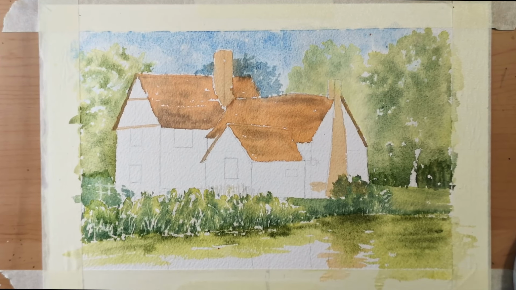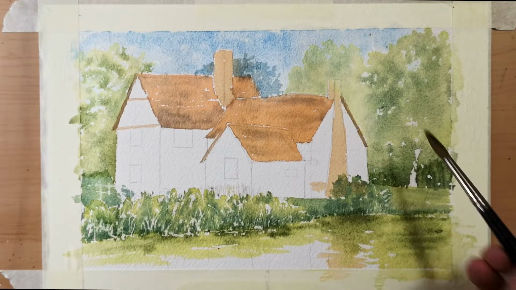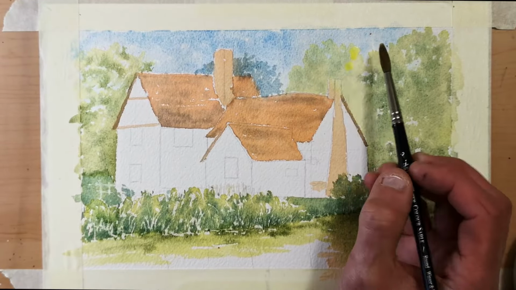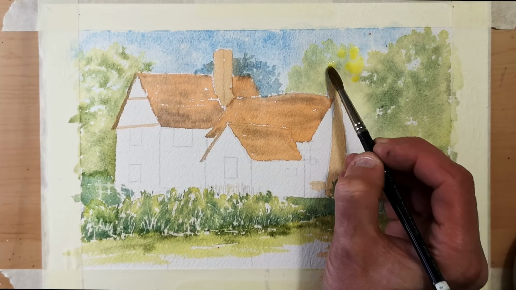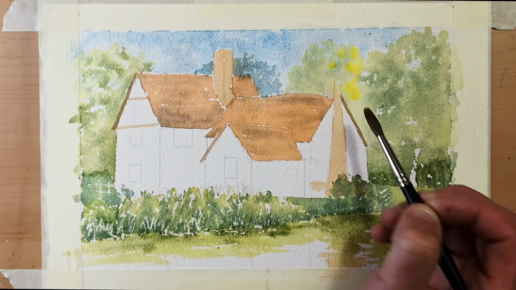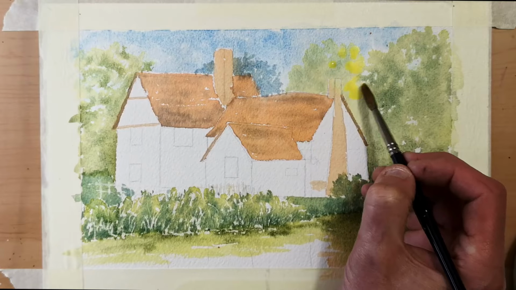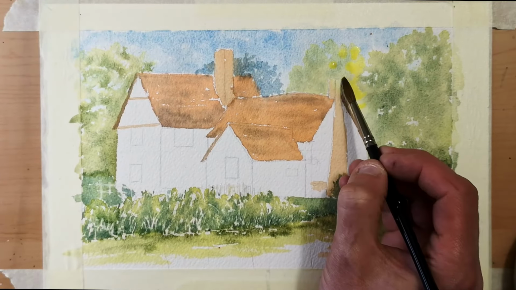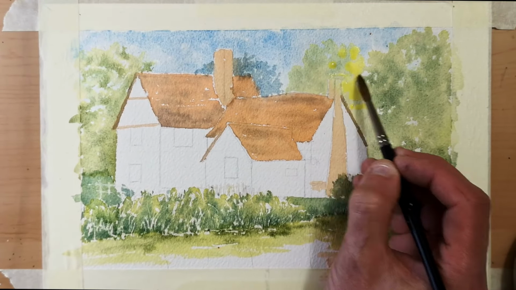in colour and tone. So I'll start off with this yellow. I'll just dab it in. Now the sun's coming from the right, remember, so this is just going to emphasise the sunlit areas of this tree.